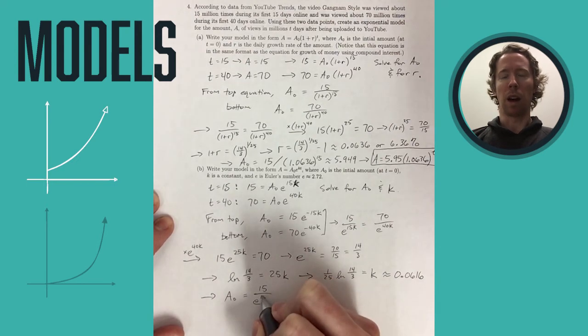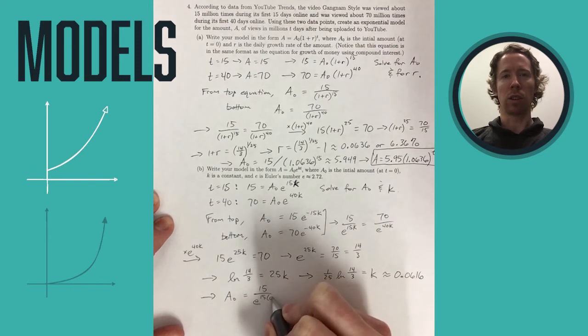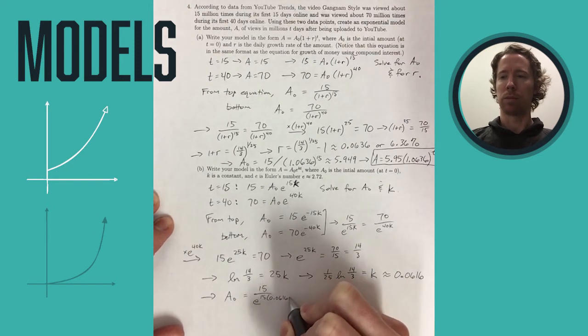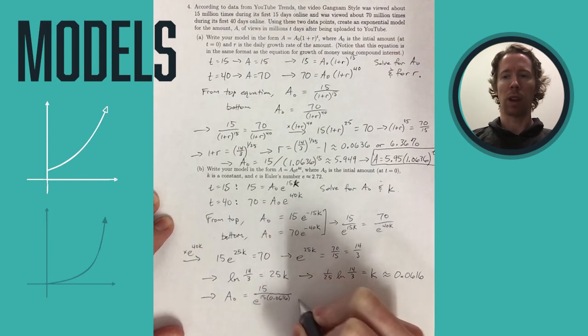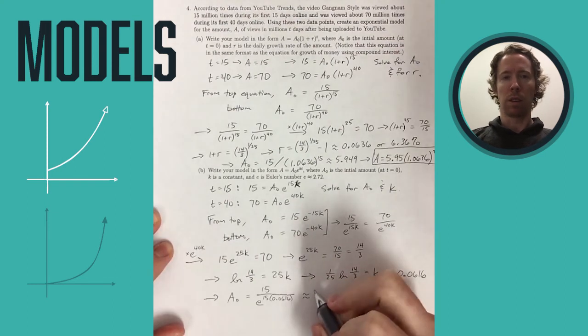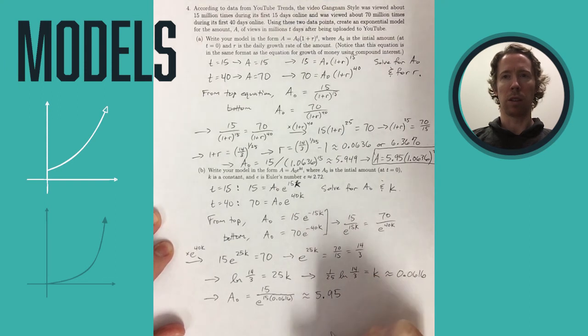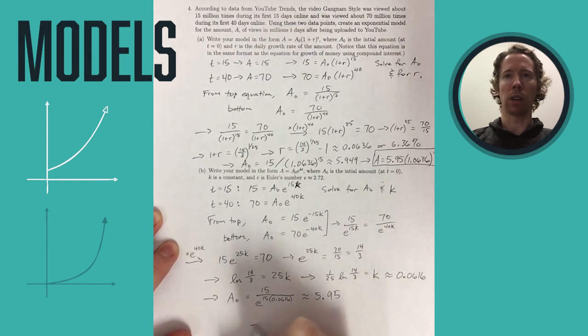Notice that's really close to what we got for r. And I've mentioned before that there's a good reason from calculus for why r is really close to k. The bigger r gets, the more different it will be from k, but they're going to be really similar for low values like this.